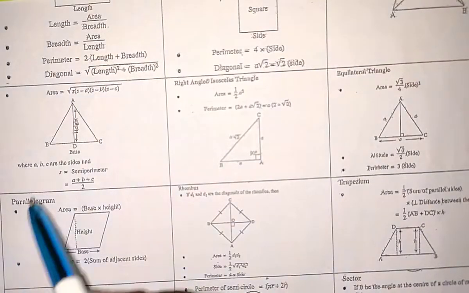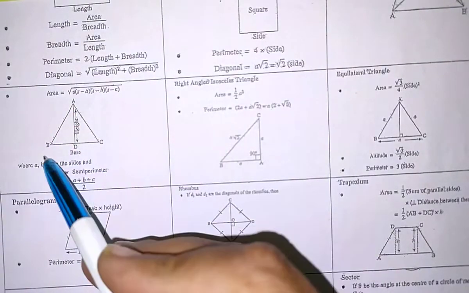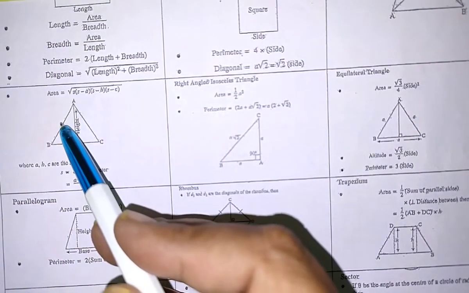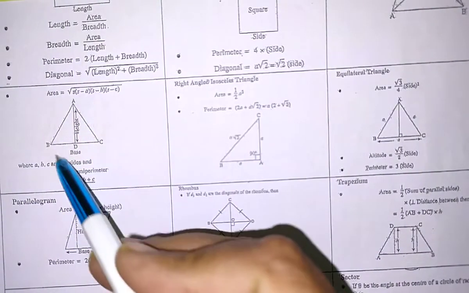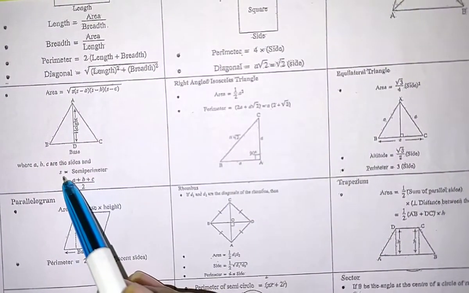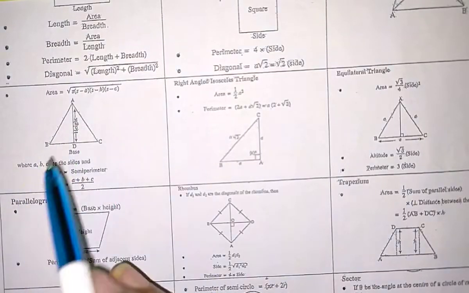Let us try to understand about triangles. Scalene triangle we will take, whose sides are A, B and C. Then the sum of the sides divided by 2 is the semi-perimeter S. For any triangle this is applicable.